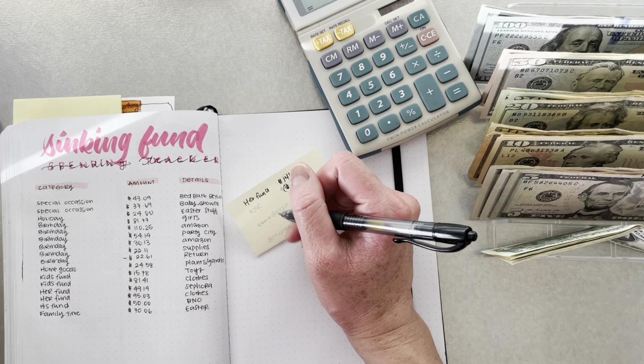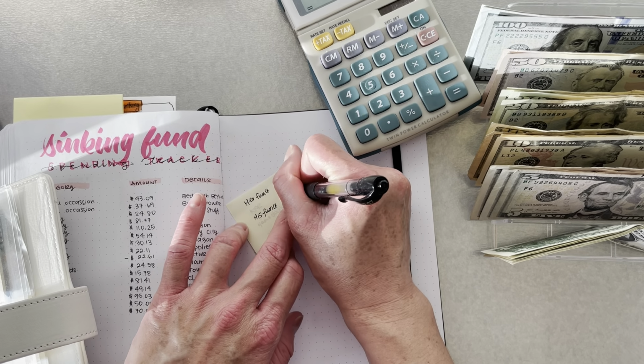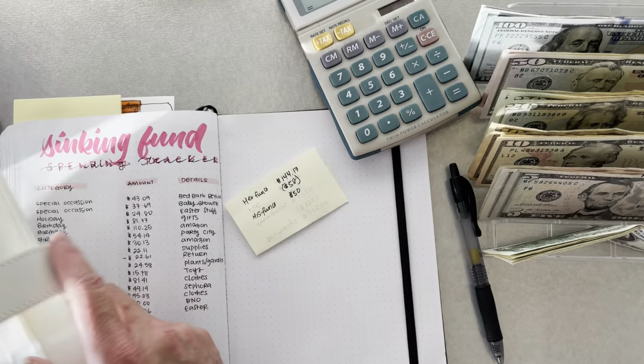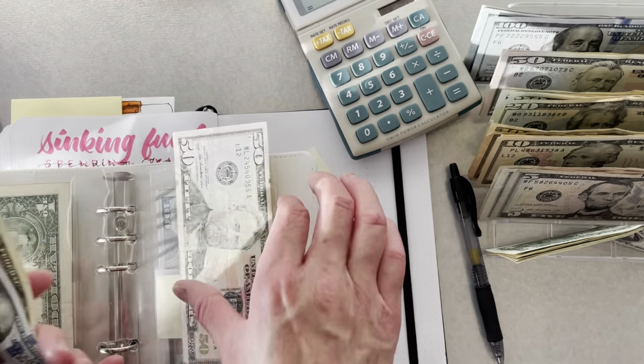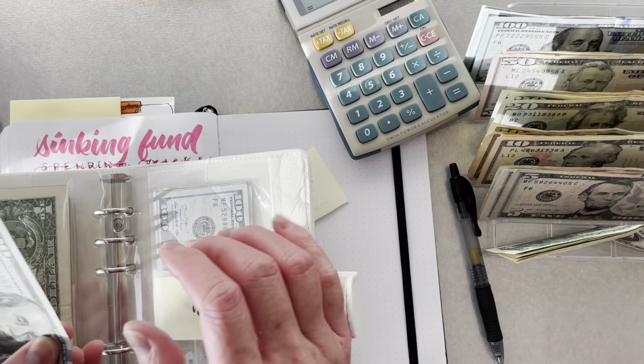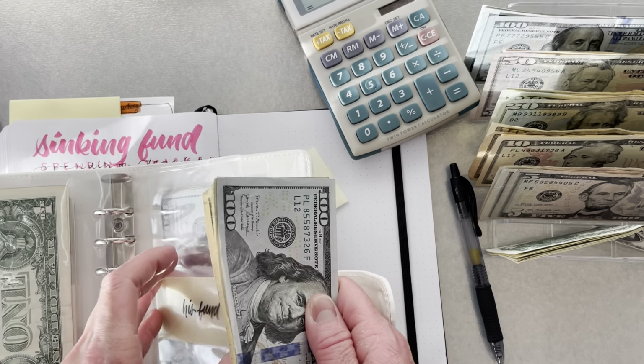And then for his fund, he had spent $50 for a boys' night out. So $50. So now for his fund, he has 100, 20, 40, 55. 155 remaining.